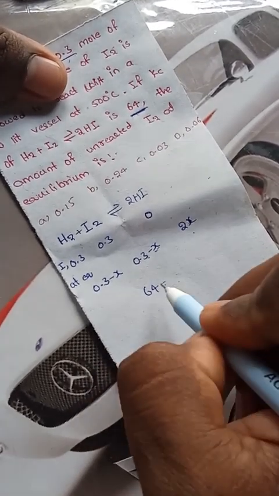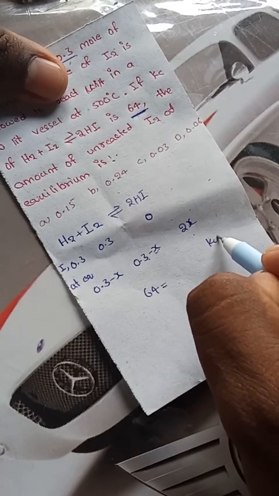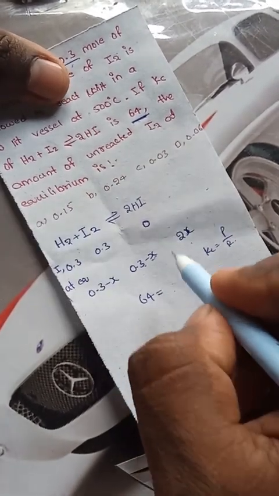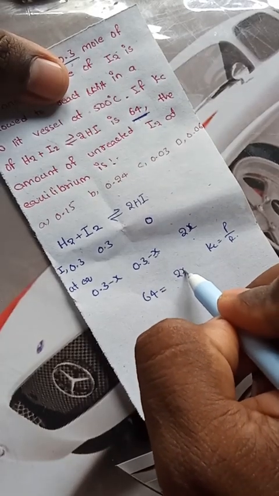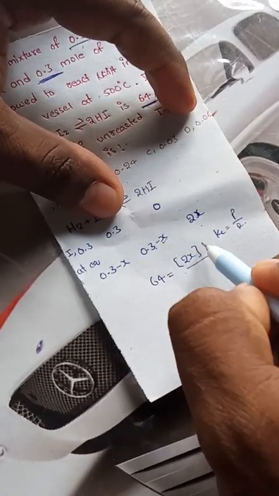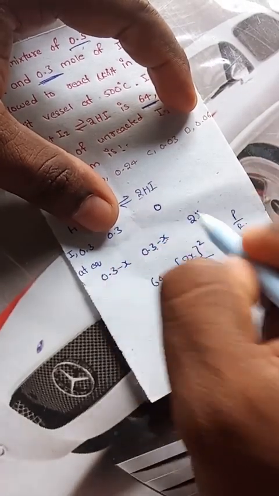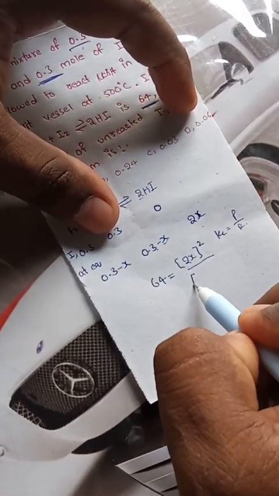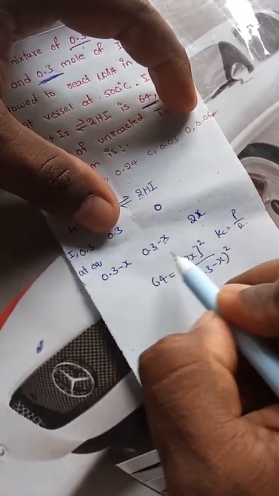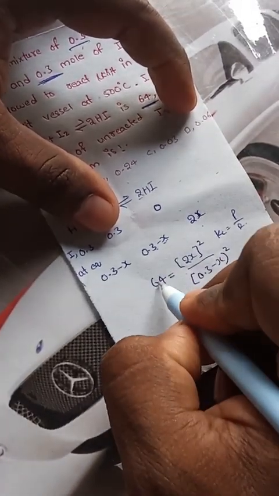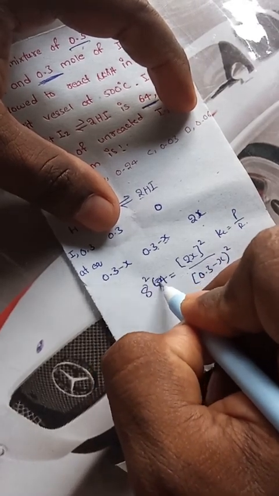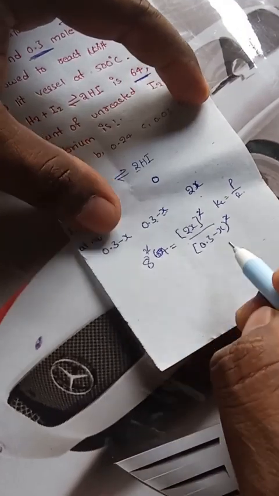The Kc value is given, so let's do it like this. 64 equals, we are using Kc equals products by reactants, right? Here 2x whole square, since the coefficient 2 is there, by 0.3 minus x whole square, because 2 is there, so I'm taking it as a whole square. And we can write 64 as 8 square. The squares get cancelled.